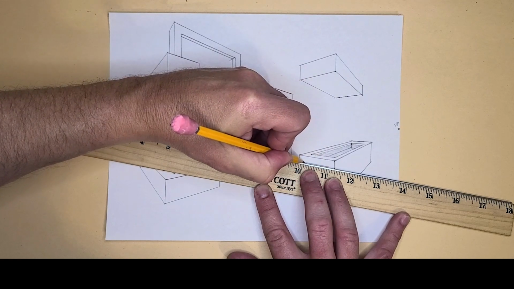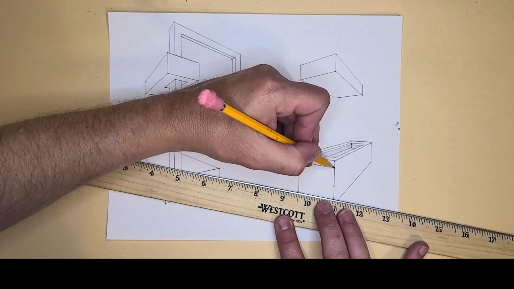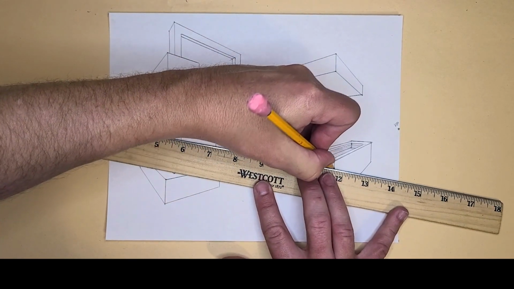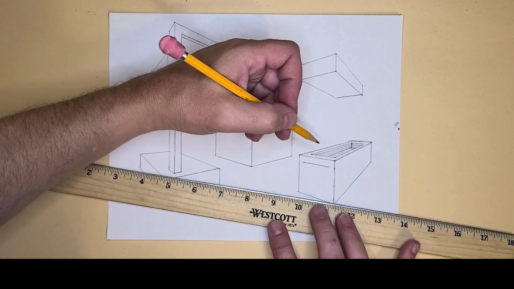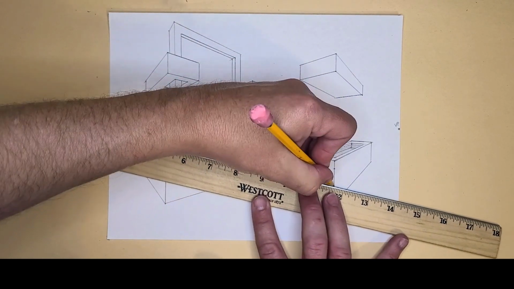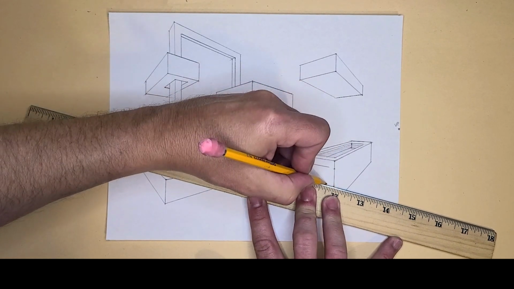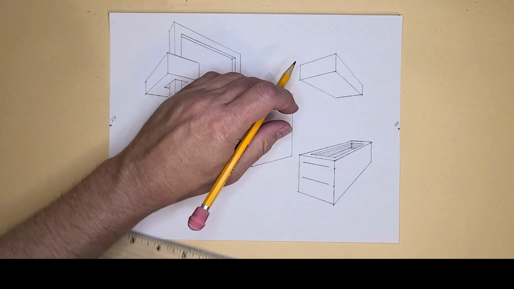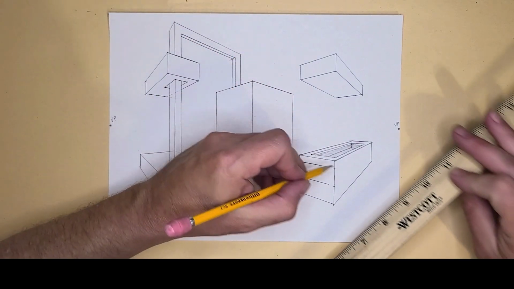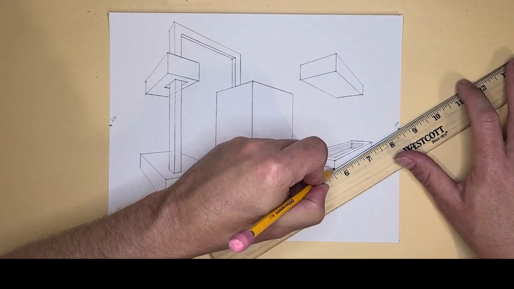Now, if you want it to look like a skyscraper and you want the window to go all the way to the edge of the building, that's fine. You can do that. I'm going to make them stop before they get to the edge of the building, so it looks more like a residential window. Okay. We can do the same thing over here on the other side.